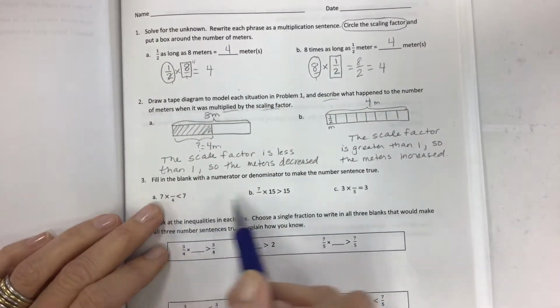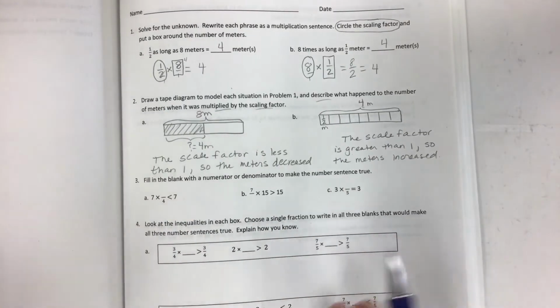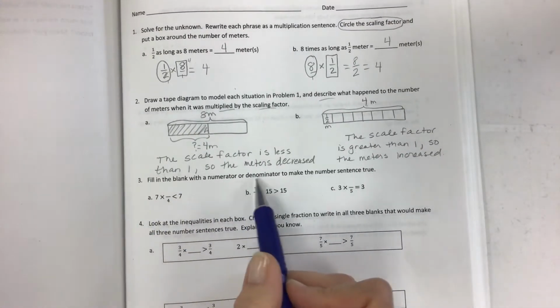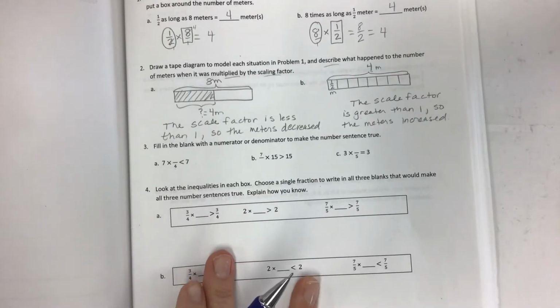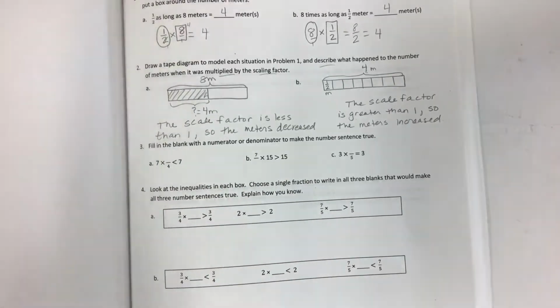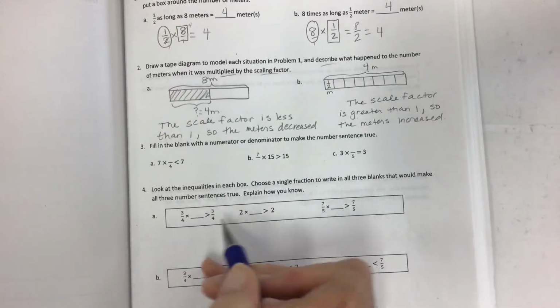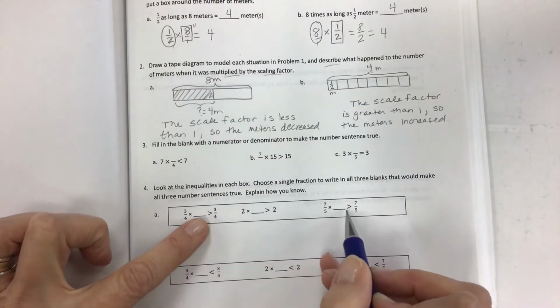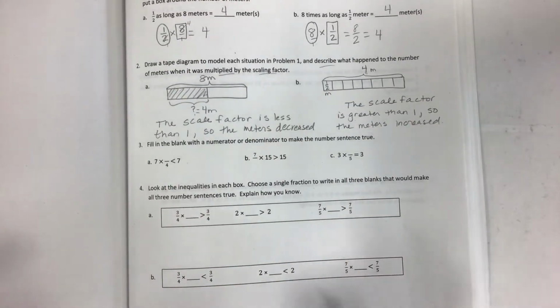Now we're going to look at some fractions that they've kind of started for us, but we have to fill in the blank with the numerator or denominator to make the number sentence true. Okay, so we're going to make it true. Now these aren't equal signs, it's comparison, so it's greater than or less than.